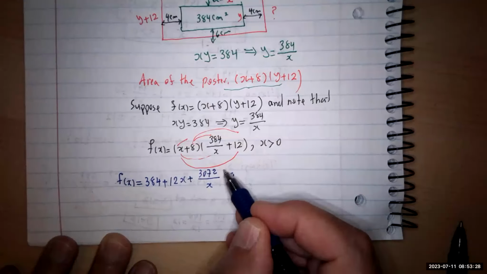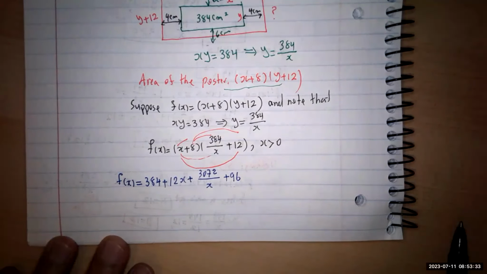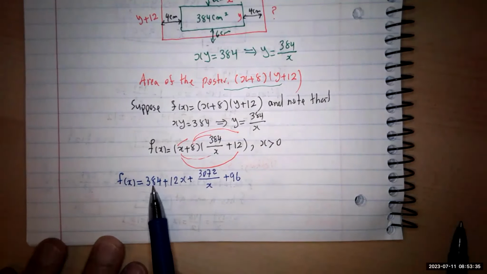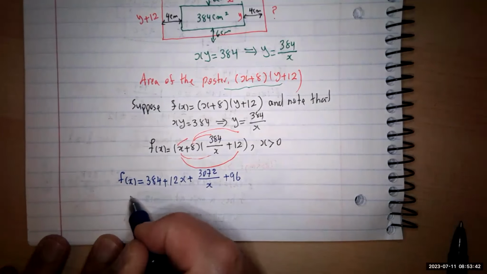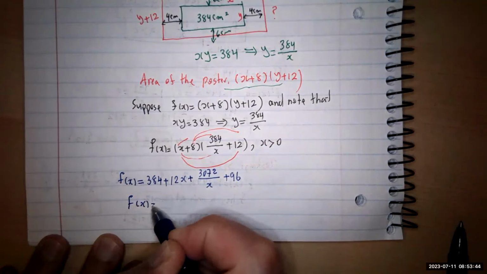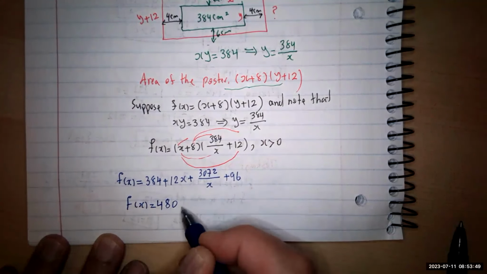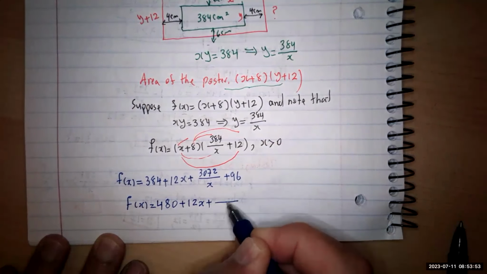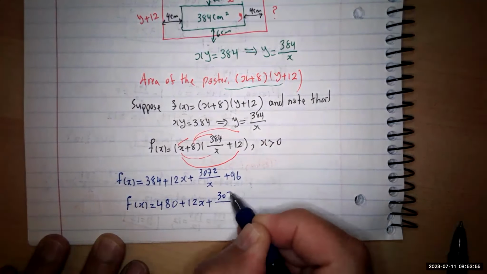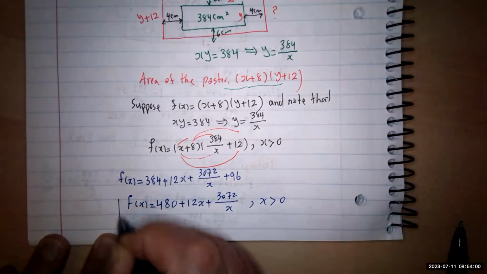Okay, so pay attention to this. Make sure you get it right. Now combine the like terms, 384 and 96 would be 480. So the function that you're going to work with is this one. That gives you 480 plus 12x plus 3072 over x, and the condition is that x is a positive number.